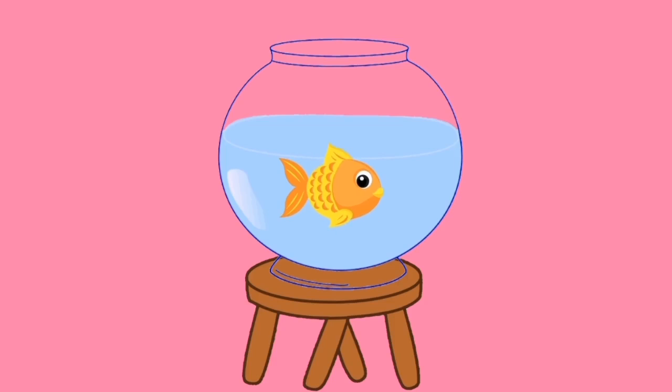In this activity, we will sing a rhyme related to a water animal, fish. Let's start.